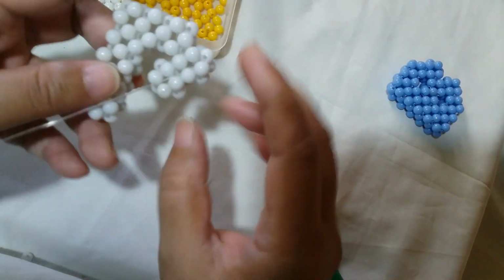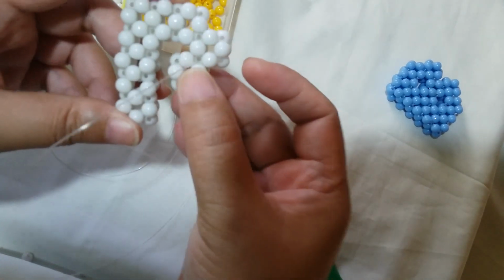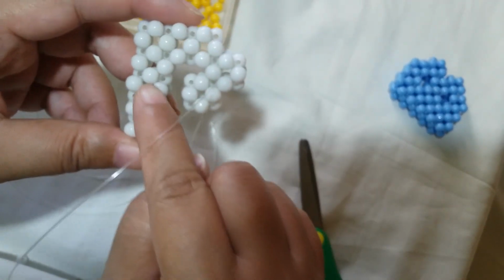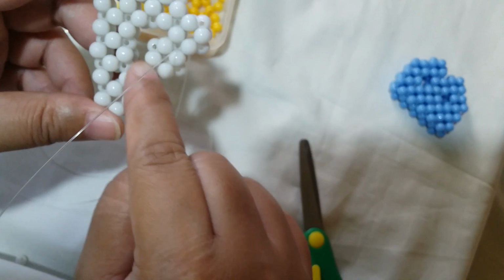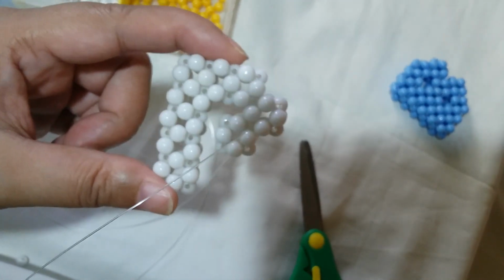So now you have made that slanted cube there. So now we're going to connect this one to this part here. So we're going to form a cube cluster here. Then I'm going to show you next, okay?